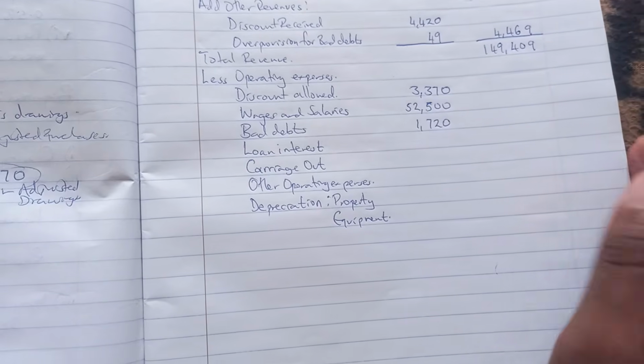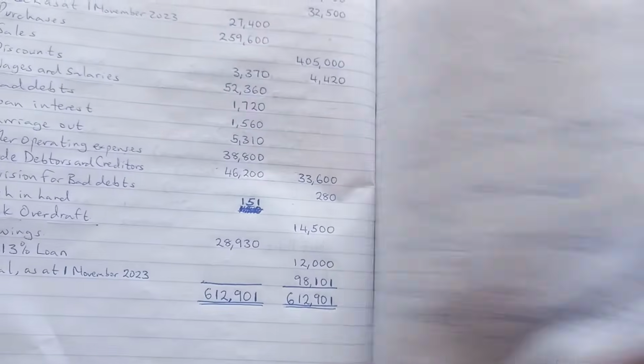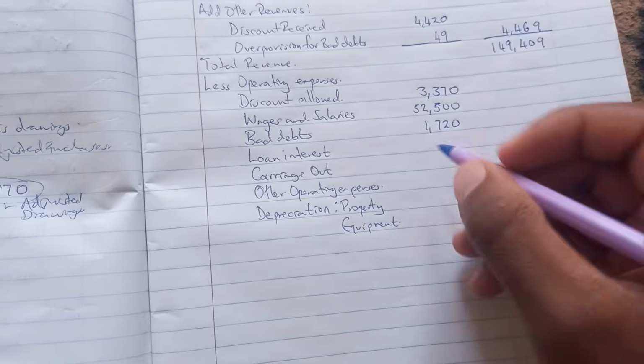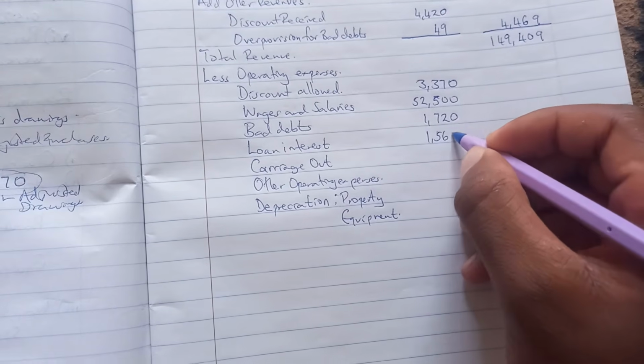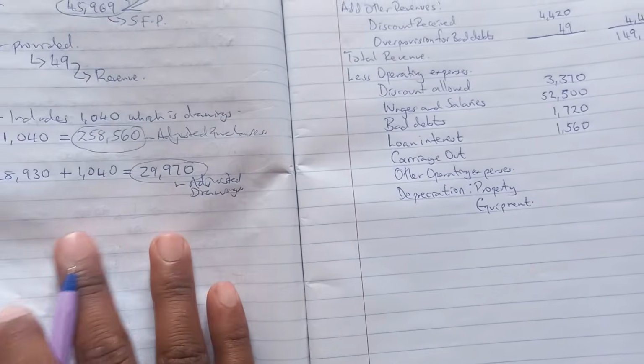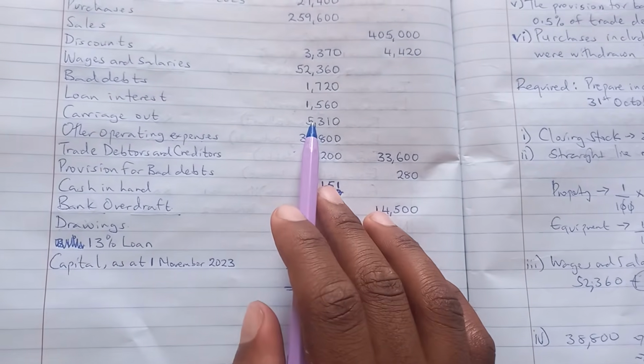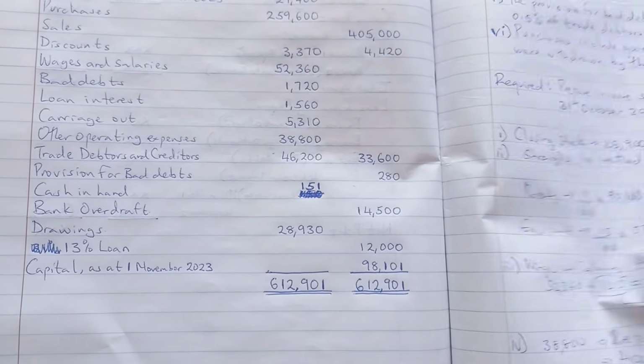And then loan interest 1,560. And then our carriage out 5,310.